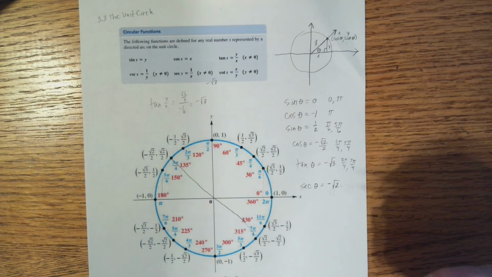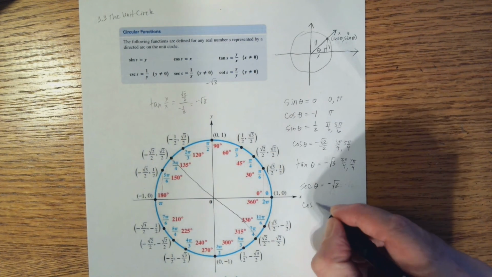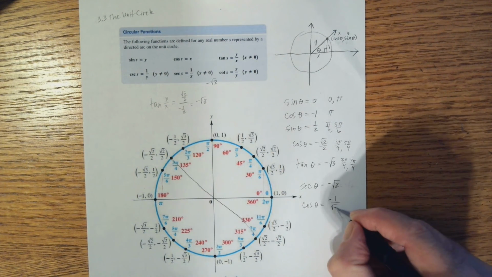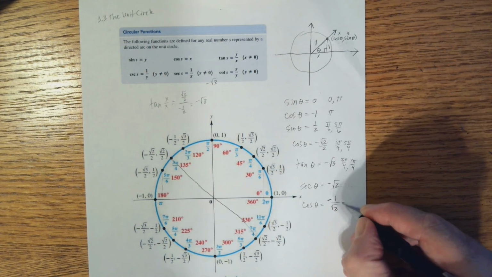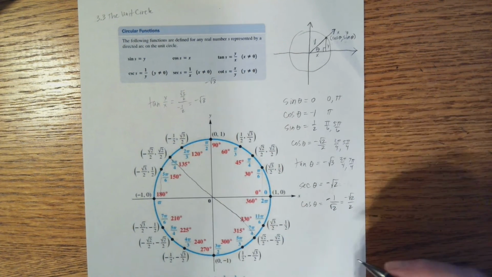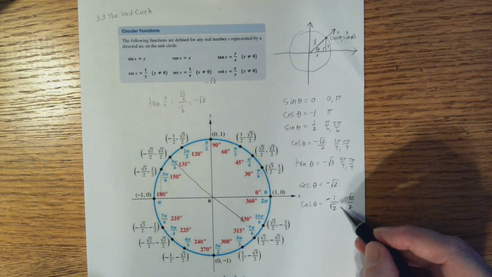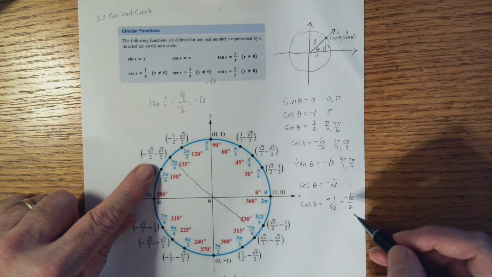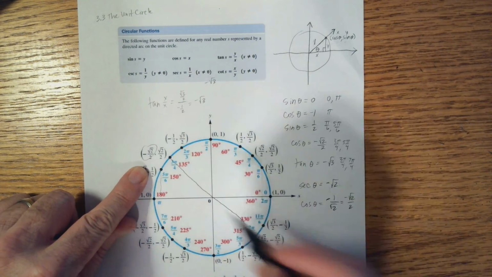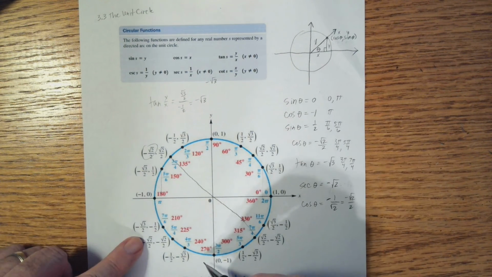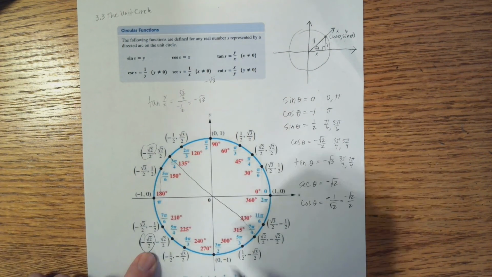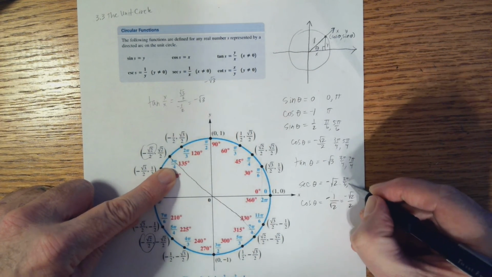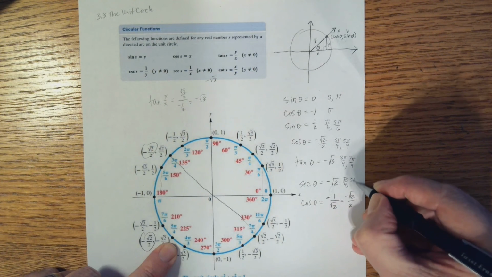Well, we know that secant is equal to 1 over cosine. And so we could actually just look at the reciprocal here, negative 1 over the square root of 2, or negative square root of 2 over 2. Now, cosine, remember that's our x value, is negative square root of 2 over 2. Well, the x value is going to be negative square root of 2 over 2 here, and also here. And so that happens at 3 pi over 4 and 5 pi over 4.